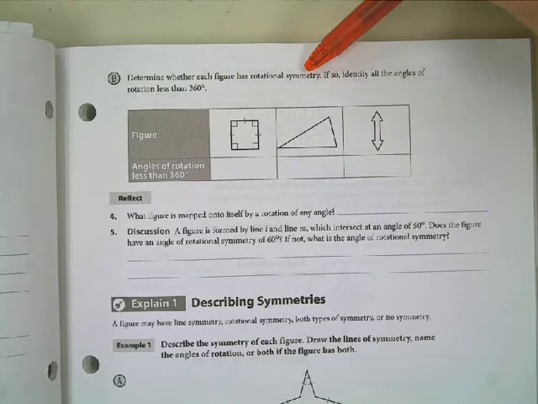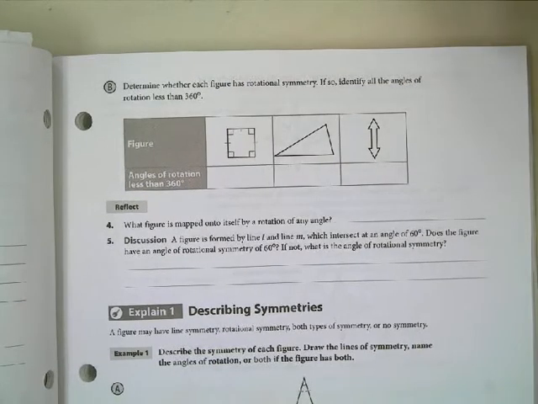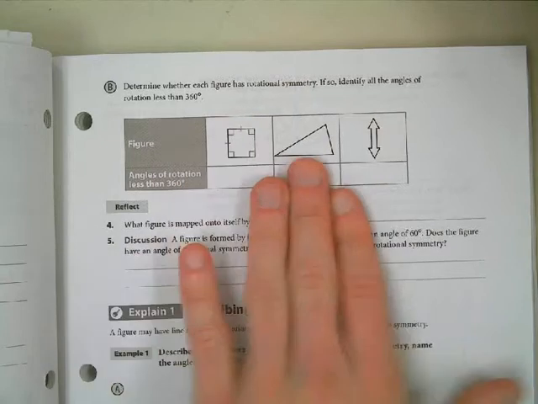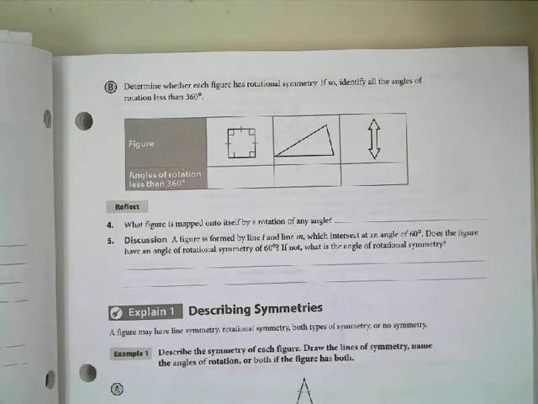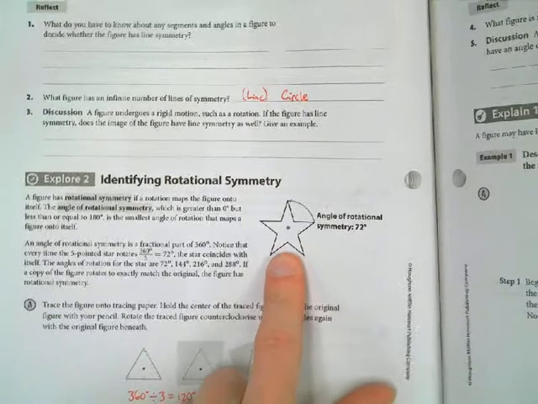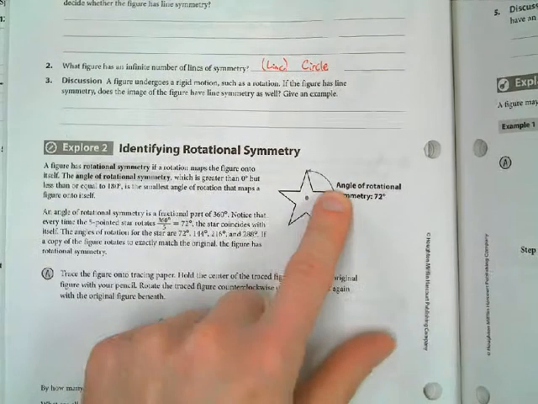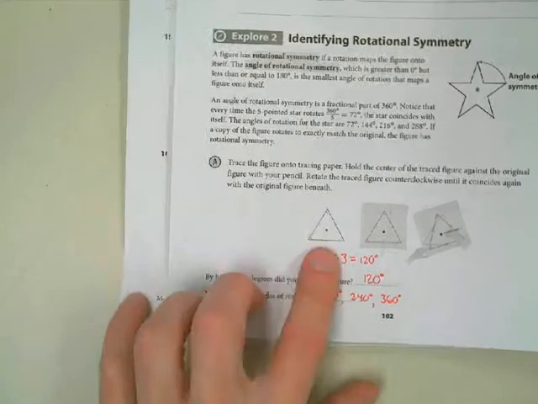So for example here, for the star, the angle of rotational symmetry was 72 because it took us 5 times to go around, so 360 divided by 5. Here the triangle, it took us 3 times to go around, so it's 360 divided by 3. Now look at these shapes and tell me what their rotational symmetry would be if they have it. Go ahead and do that real quick. I'll come around and help. This one's a little bit trickier.